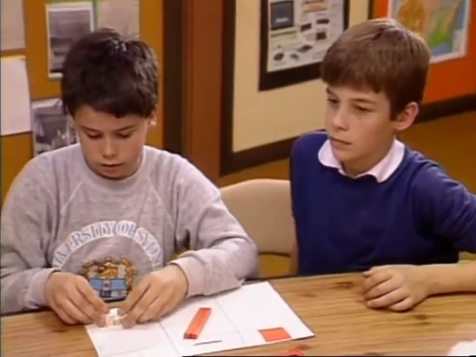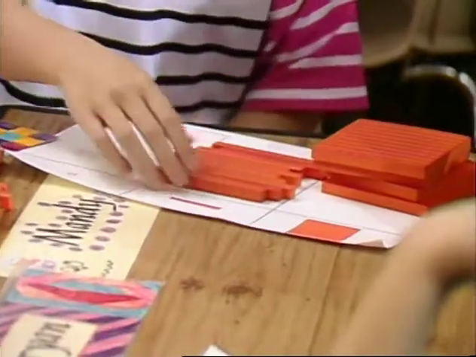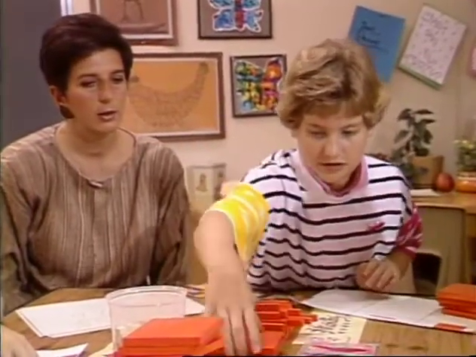So Katie, let me ask you to try this time. Explain again. Well, I'm gonna add 4 flats, which will be 400, and then I'm gonna add 7 tens and 3 units. Let's try it and see. Okay, there are 10 units here, and I can trade them in for another long, and there are 10 longs here, and I can exchange them for a flat.